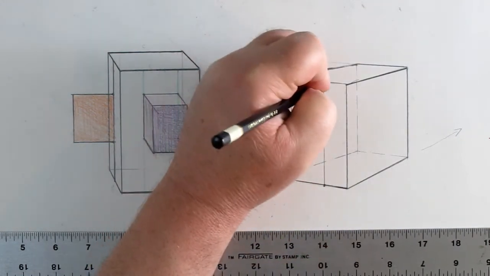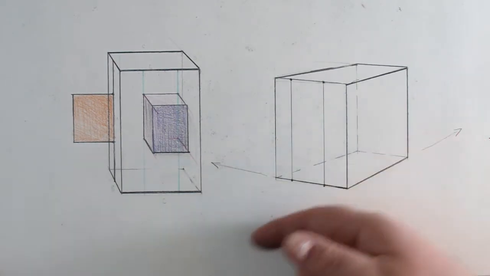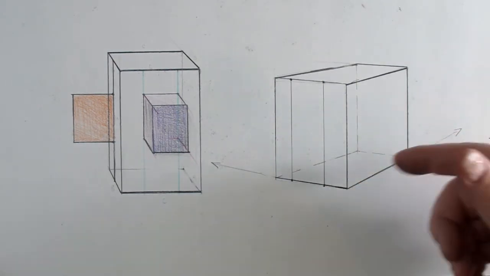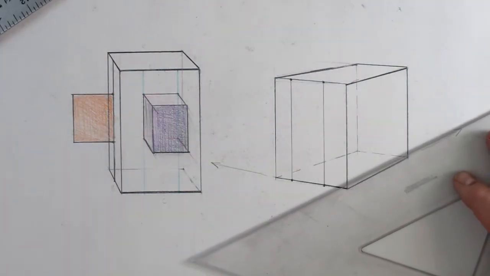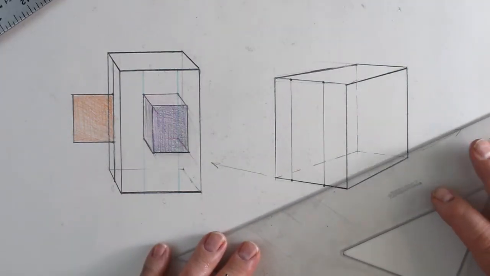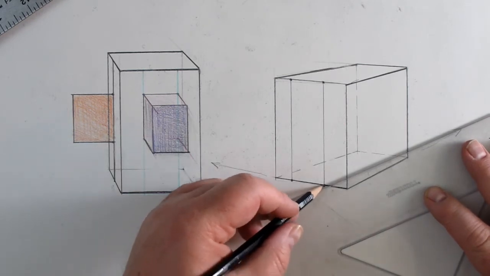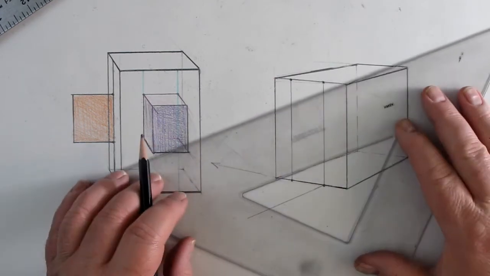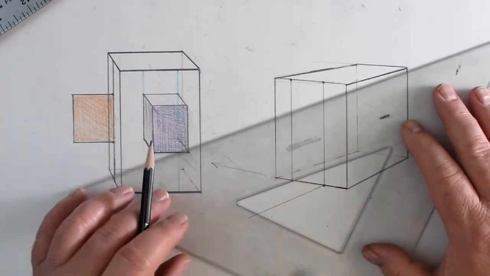We've got these 4 points, right? And so what we need to do is bring them forward. So to bring them forward, they have to come from the vanishing point and again come forward towards us. So these are going to come from the vanishing point and come out.